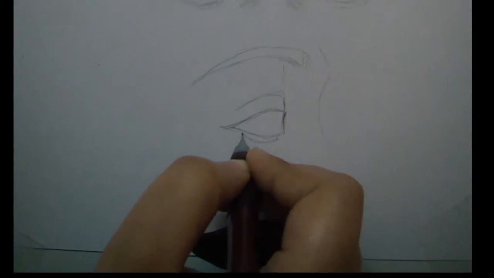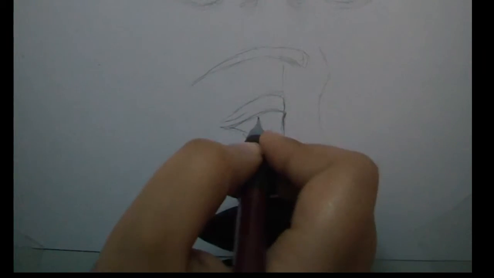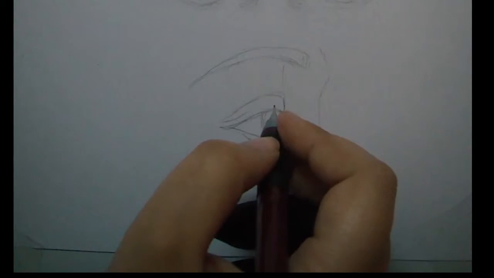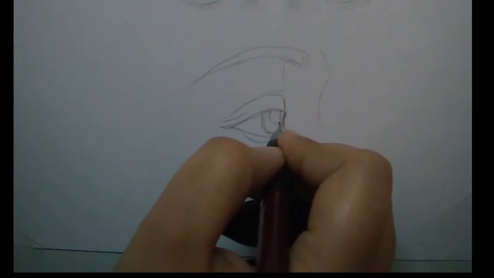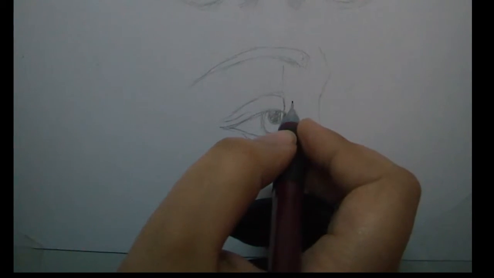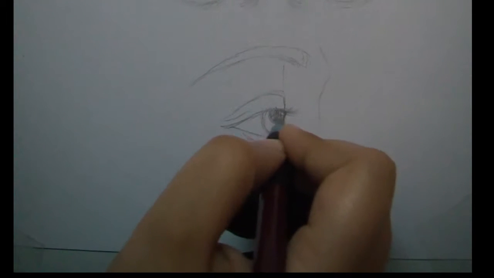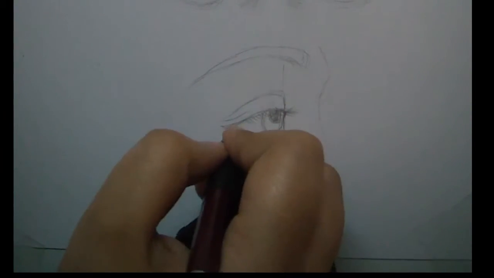It's basically cutting the leaf in half. Also for the pupil and iris, it's like cutting their circle or oval shape in half.